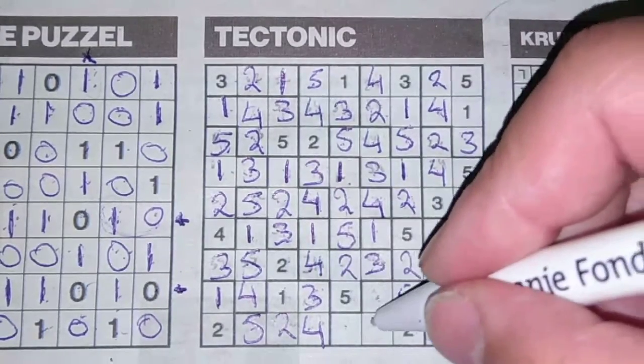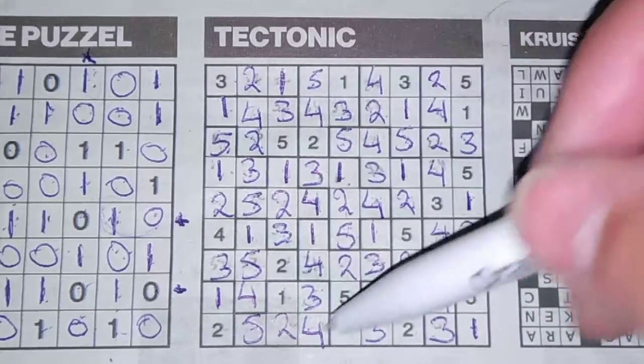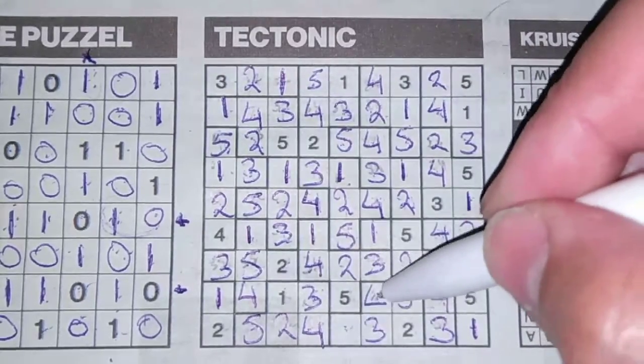Finish in 40 minutes. Alright. I'm very pleased with this Tectonic in 40 minutes.